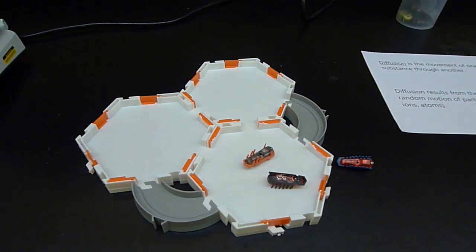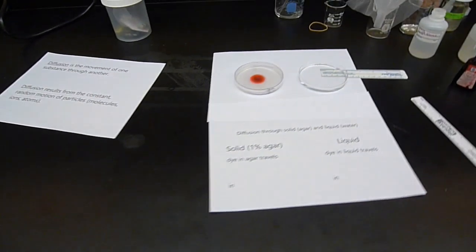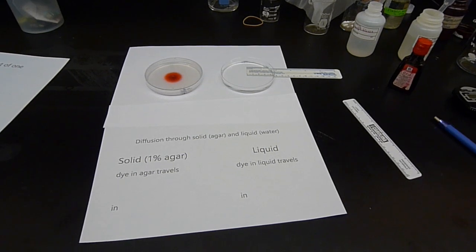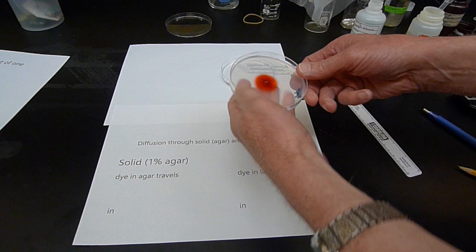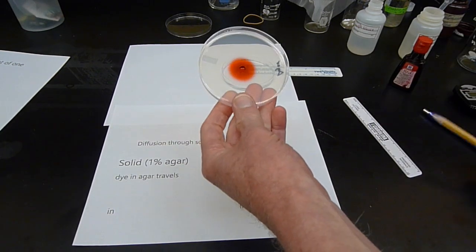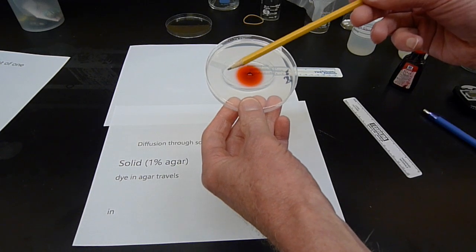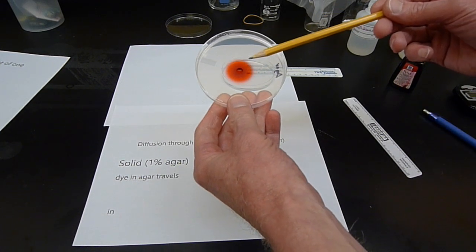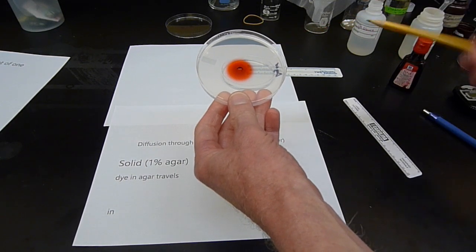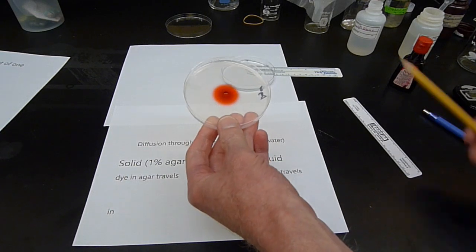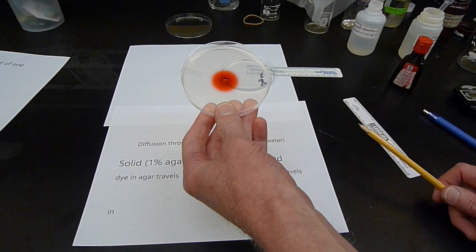So to get to one of the exercises from the manual, here I have two Petri dishes set up. This is a Petri dish with some agar in it. Agar is a kind of starch that's derived from algae, and when you boil it up in water, it forms this kind of semi-solid material. And in this hole, I've placed some dye. I inoculated the dye in there early this morning, so it's been sitting there for about 5 hours now, and it's diffused. You can see the dye just sort of spreading out through the agar, the semi-solid material.